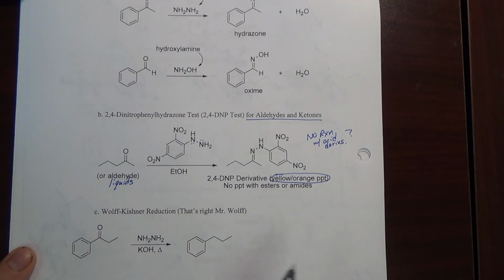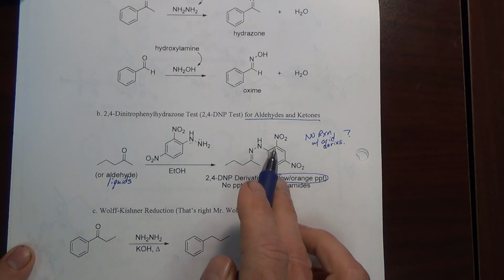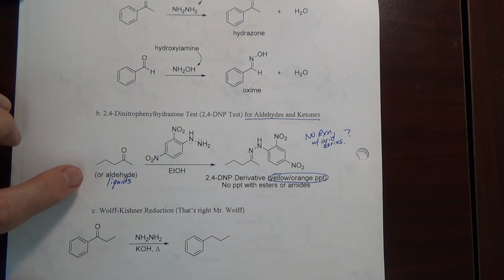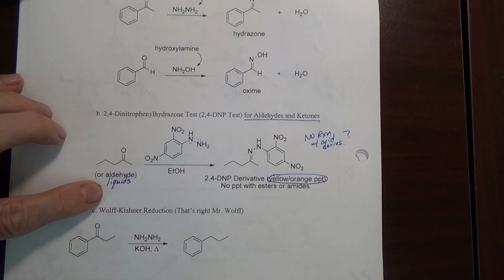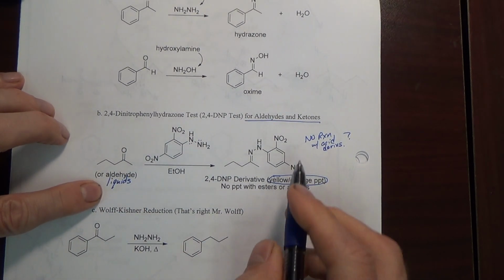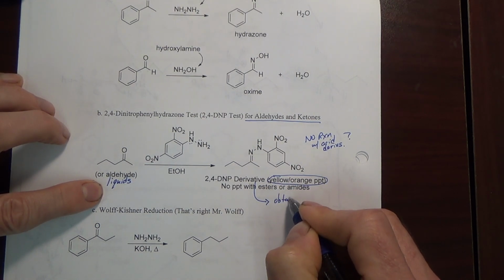Now, these are also used as derivatives. For example, this ketone would be a liquid. You can make the 2,4-DNP derivative, and now you can obtain a melting point.